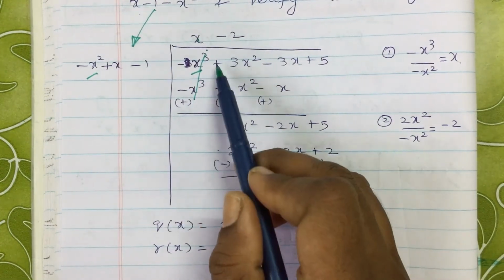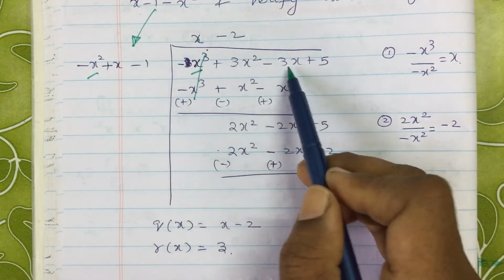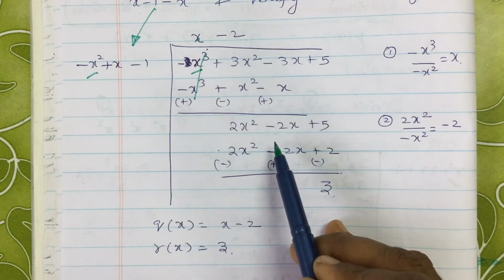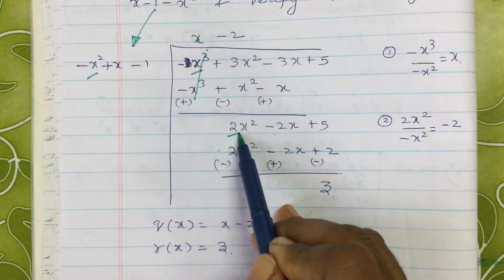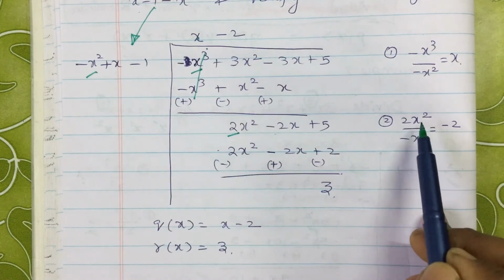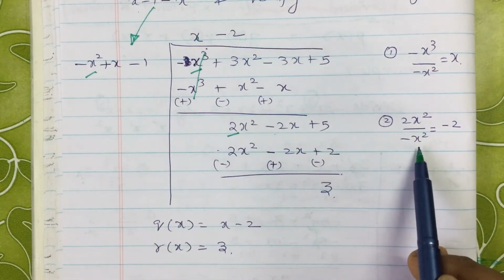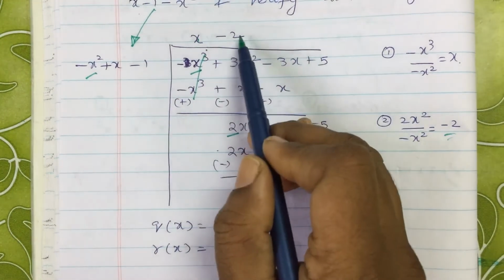Okay, now you see the sign, it is plus 3 and it is minus 1, so plus 2x square. You bring down the remaining terms to this part, that is minus 2x plus 5. Then again you take the first term of this expression, that is 2x square, and first term of the divisor, that is minus x square. So on dividing these two, you will get minus 2, put it in the quotient part.